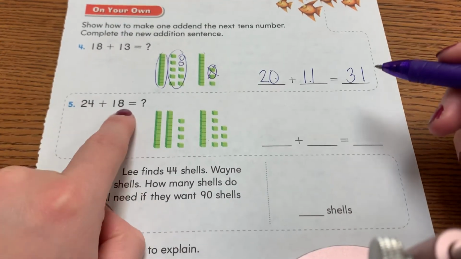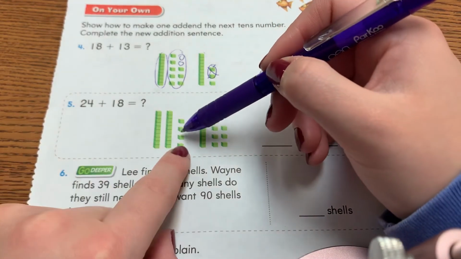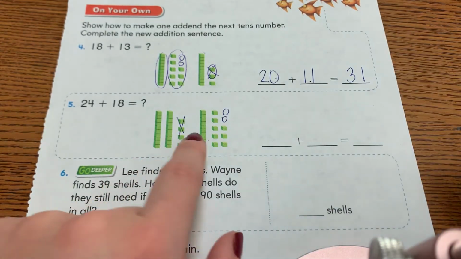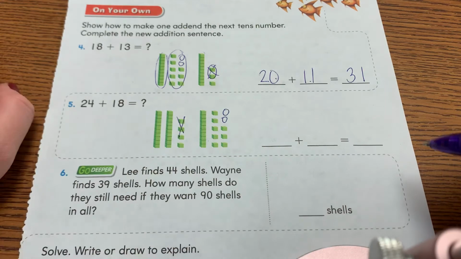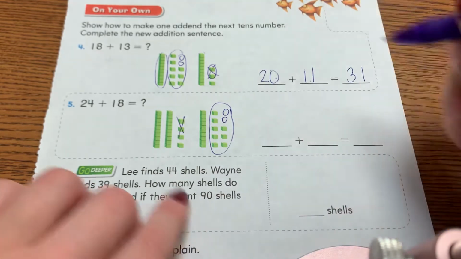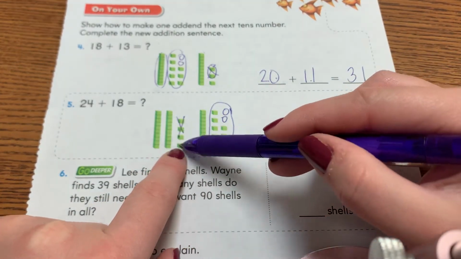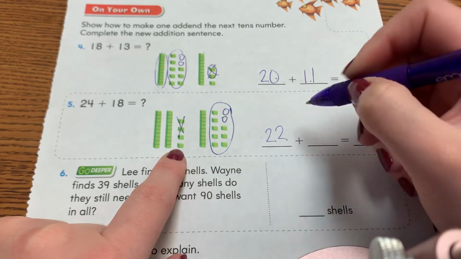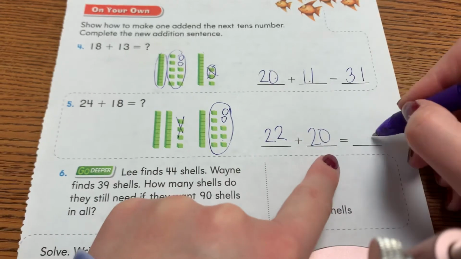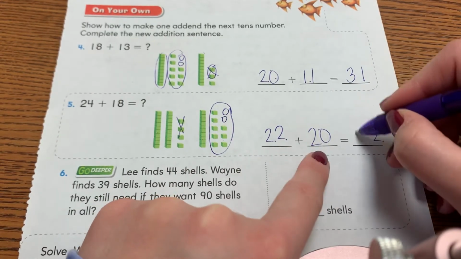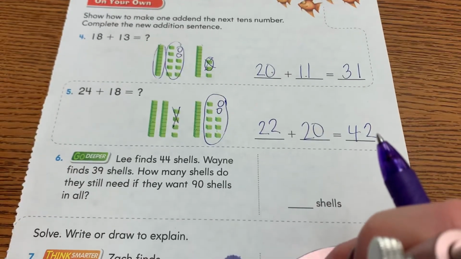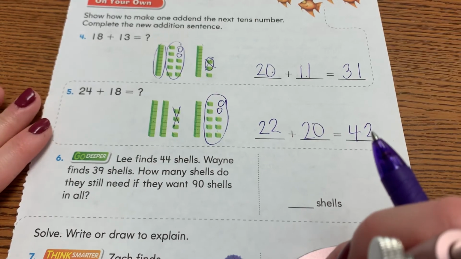For number 5, 8 is bigger than 4, so we're going to take some away from the 4 to give us 8. We're going to take these 2 away, move them over there. I think it's easier if you cross them out instead of circling them like your book has, because then we go to circle the new 10 and it gets kind of messy. So we have 10, 20, 22, plus 10, 20. 22 plus 20, 2 and 0 will always give me 2. 2 plus 2 is 4. So we have 42 as our answer. Pause if you need to correct anything or finish.